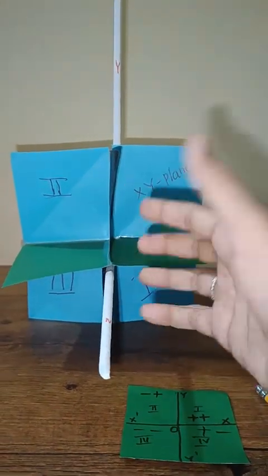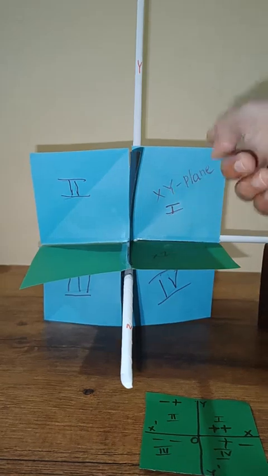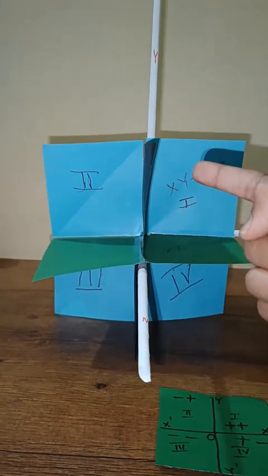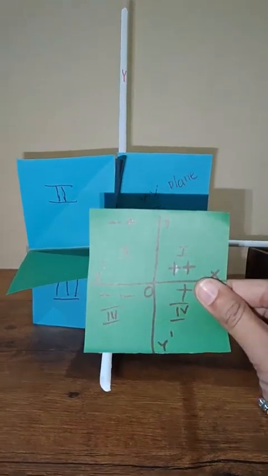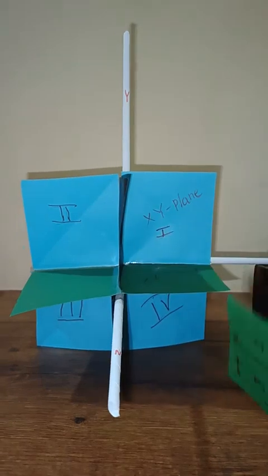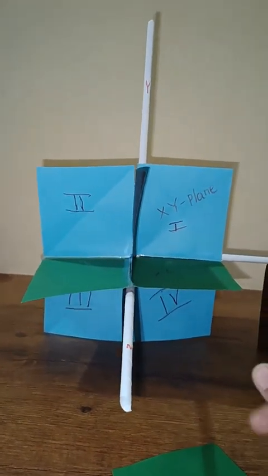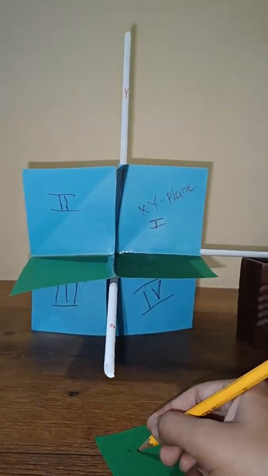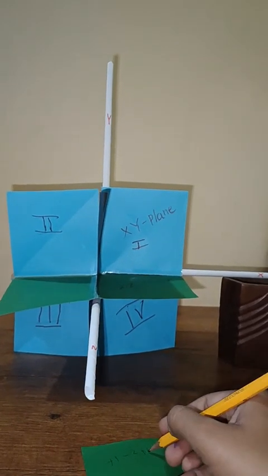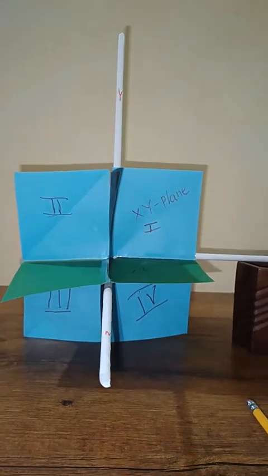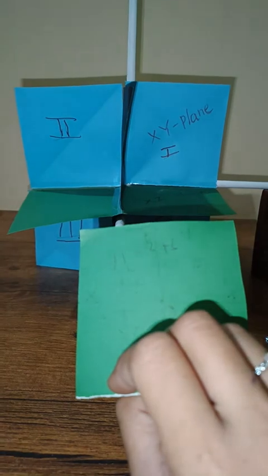Okay, so 1, 2, 3, 4, all of them have positive z-axis. Going behind, 5, 6, 7, 8 will have negative z-axis, therefore go with the same sign scheme, but the z coordinate will be negative. Okay, now I'll tell you an example. Suppose I'm taking an example, +1 -2 +3. How will you identify where the point lies?